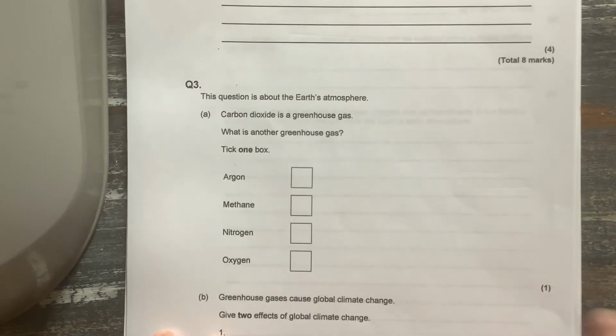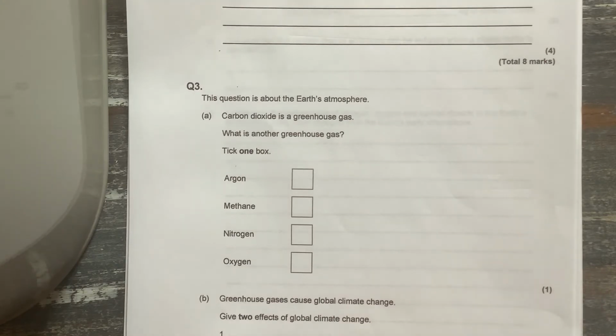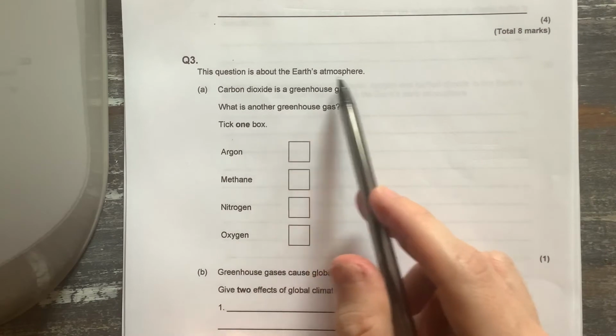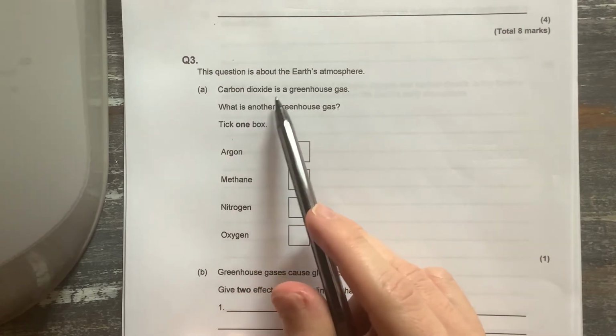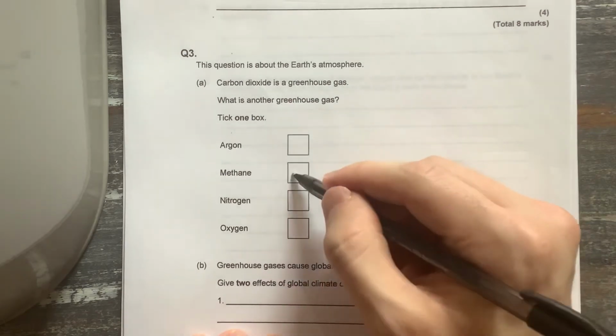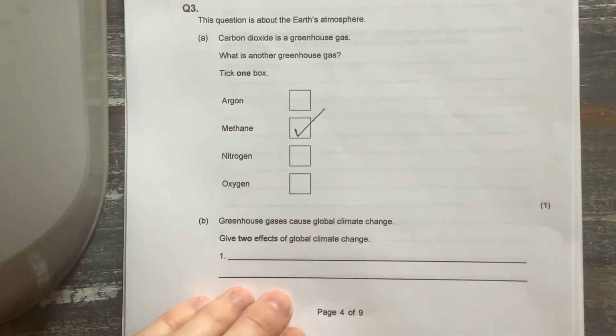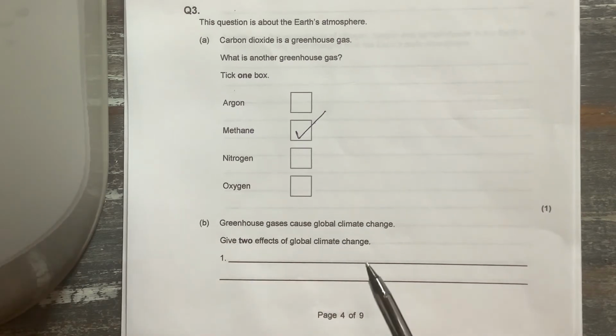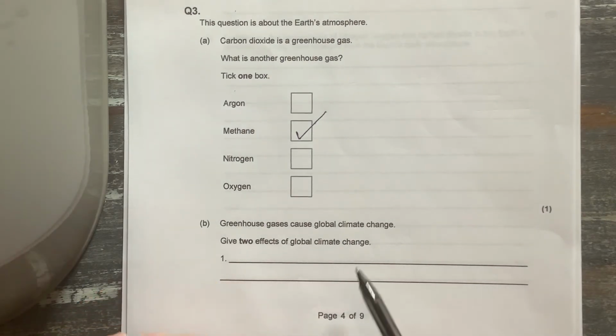Next question, question 3. This question is about the Earth's atmosphere. Carbon dioxide is a greenhouse gas. What is another greenhouse gas? It's methane. Greenhouse gases cause global climate change because obviously they're trapping the radiation from the sun, the short wavelength radiation.